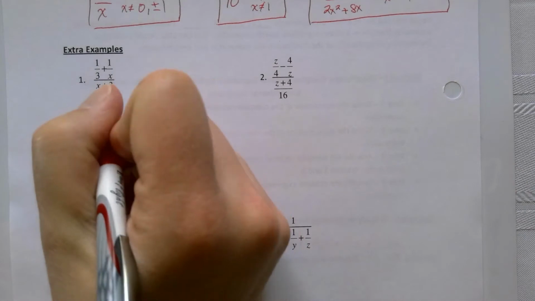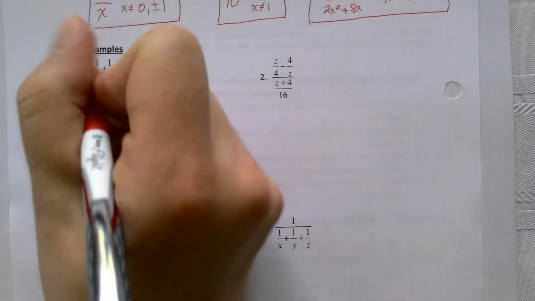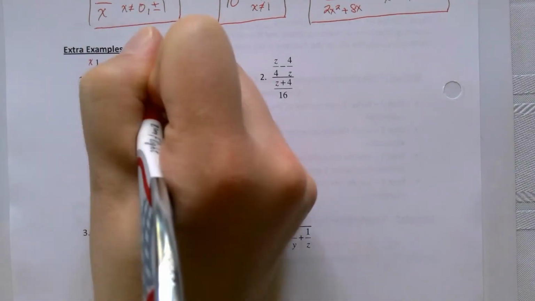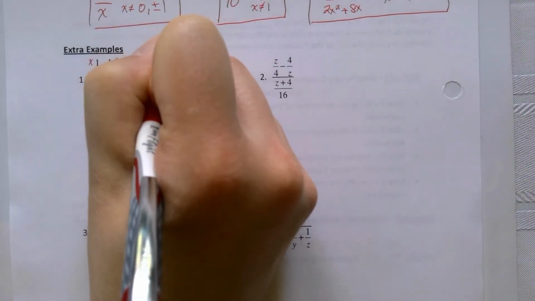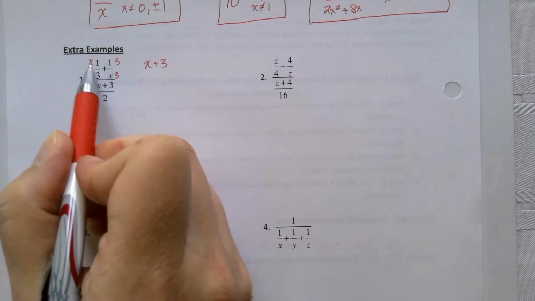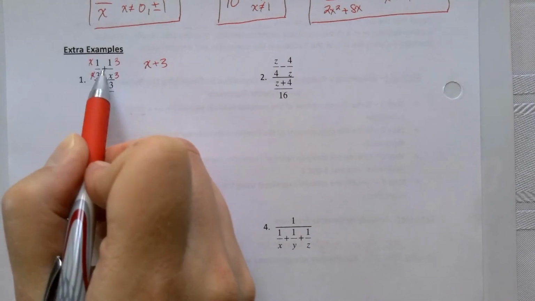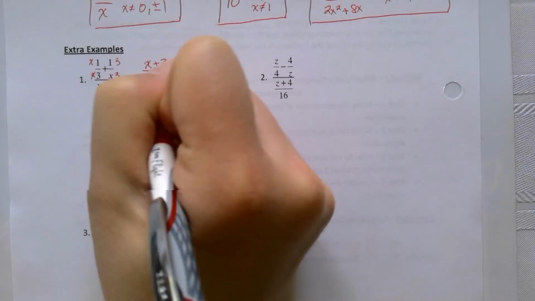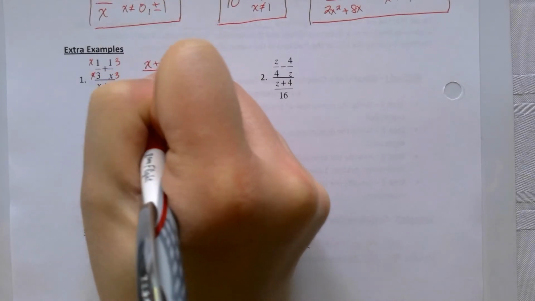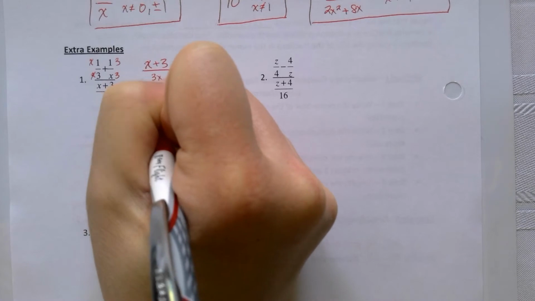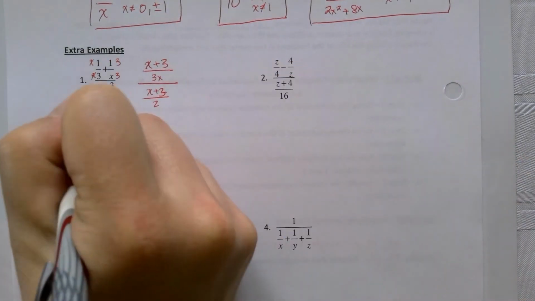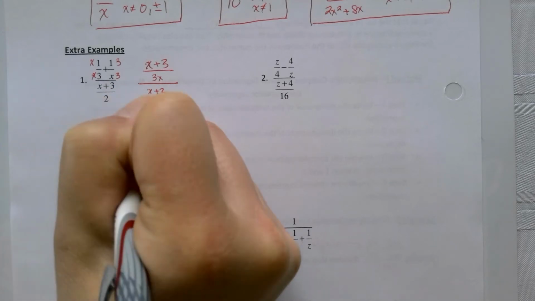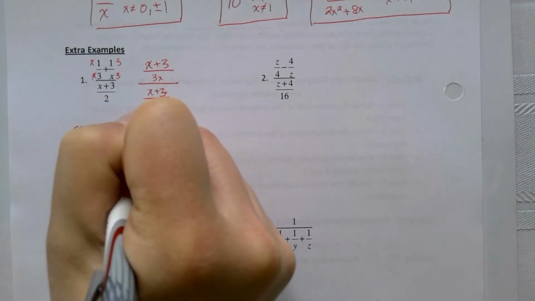So same deal, the denominator is fine. The numerator is what needs adjusted. So I'm going to put an x here. I'm going to put a 3 here. So I really have x plus 3 in the top. One of the mistakes is people want to make this 3x. It's x plus 3. And down here I have a 3x, all divided by x plus 3 all over 2. And that's it. So now I keep the numerator over 3x times 2 over x plus 3.